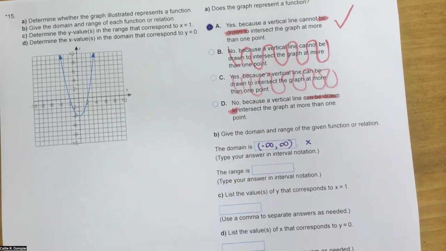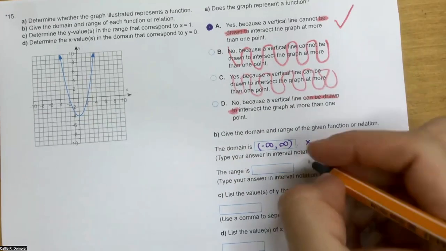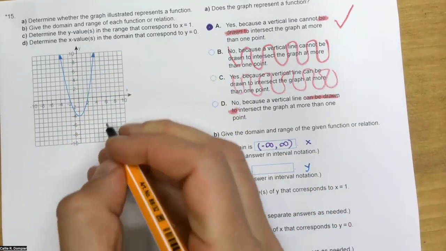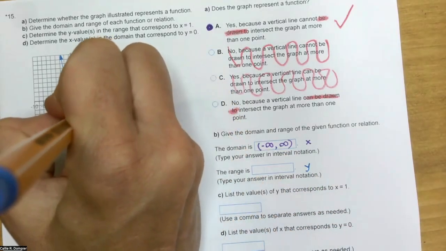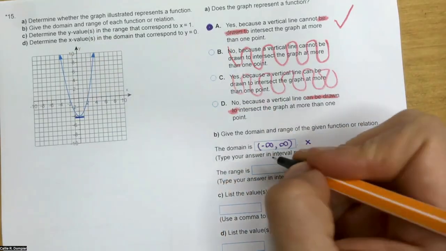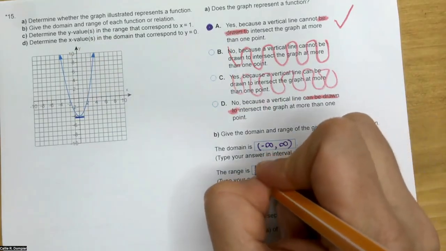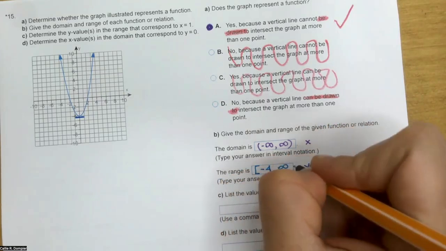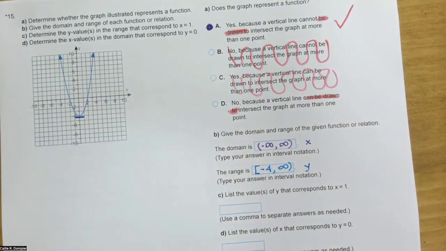Good. The range is the y, remember? So they are definitely going up, but there's no arrow going down. It actually begins at -4. It does look like it includes and touches -4, so we're going to put a bracket -4 to positive infinity as our range. Okay, so it goes from all real numbers on the x-axis and then from -4 to infinity on the y-axis.